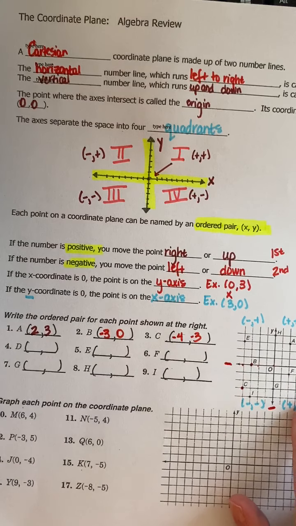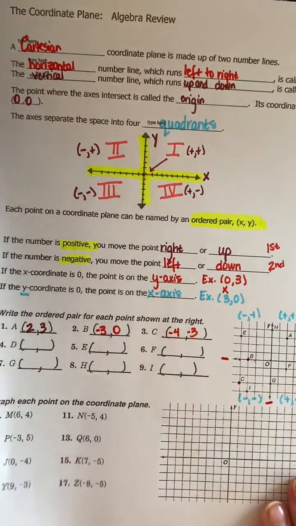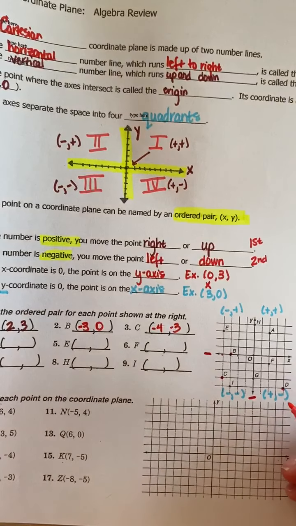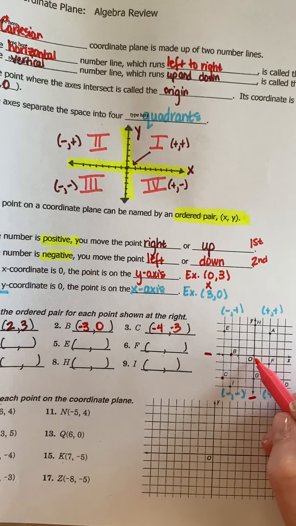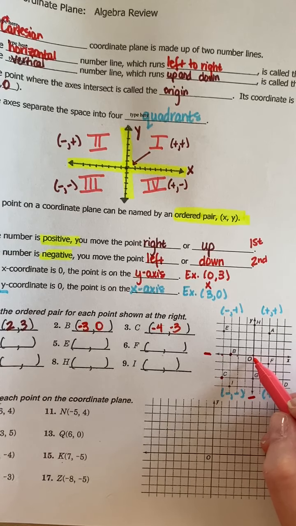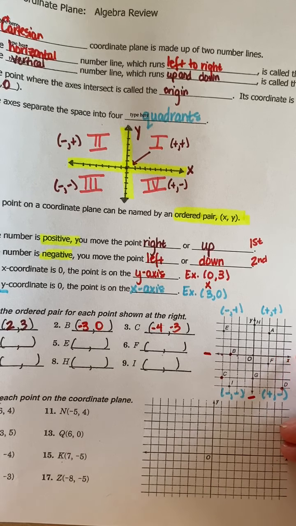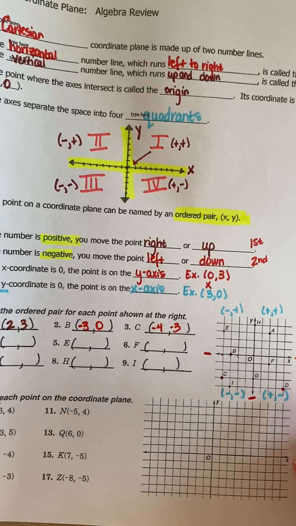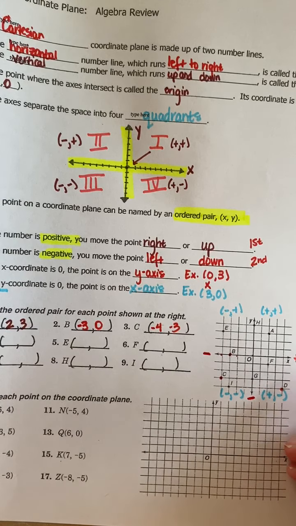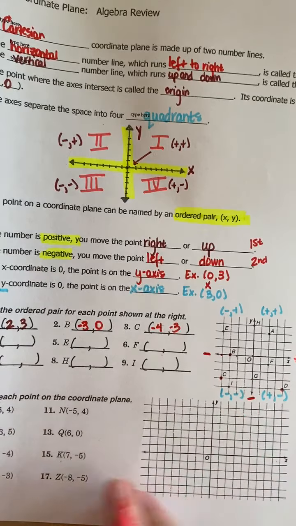Now for D, slide this over right here. It's right here. I start here. I got to go to the right first. Don't go down first. It's always left or right first. 1, 2, 3, 4. Going to the right is positive, so that's a positive 4. Going down is negative. 1, 2, 3, 4. So it's positive 4, negative 4 for D.